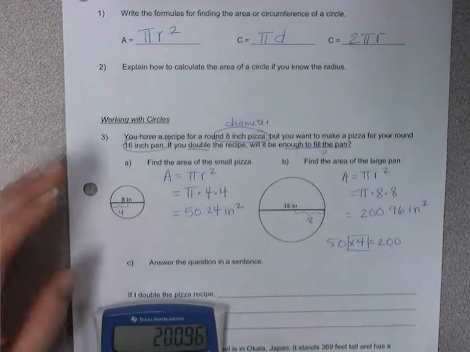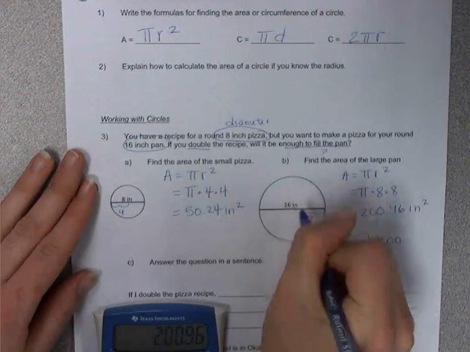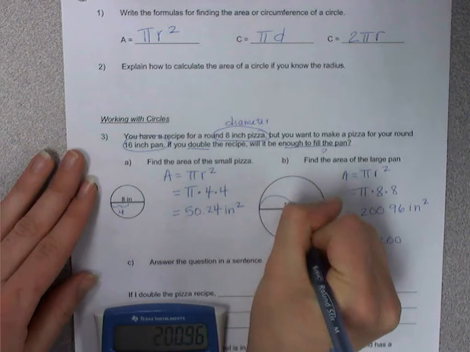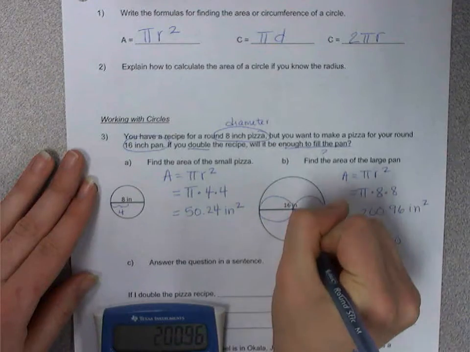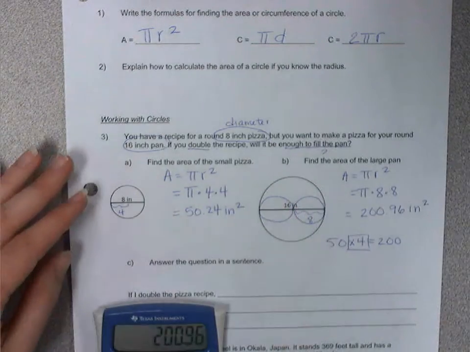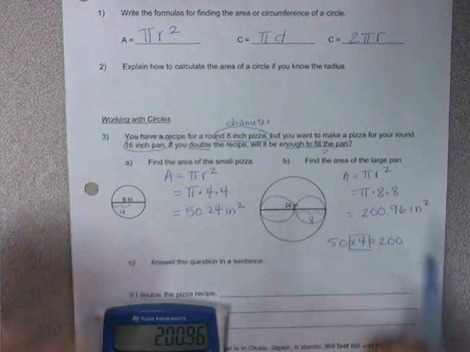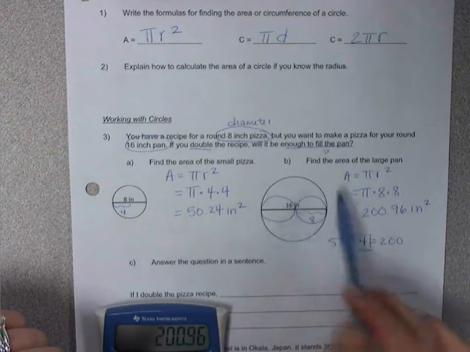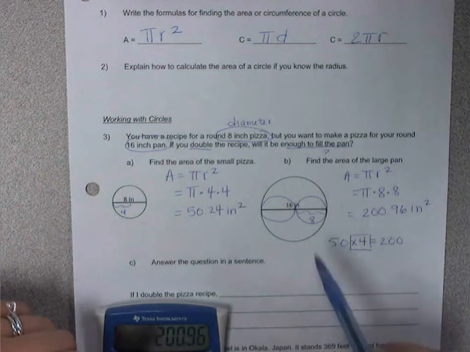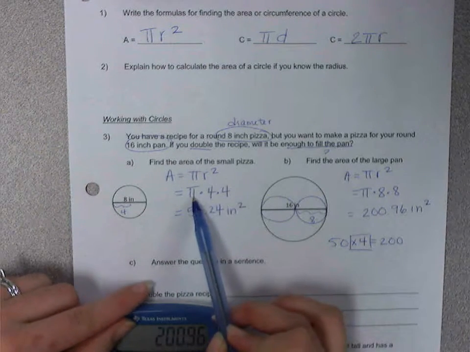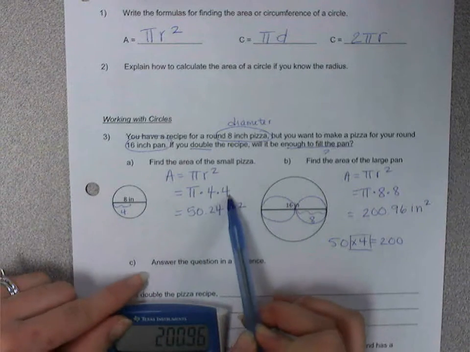Well, roughly, if you were to draw 2 circles that had a diameter of 8, you can see right away 2 of those are not going to fill that whole pizza plate. If we look at our formula, we did pi times 4 times 4.